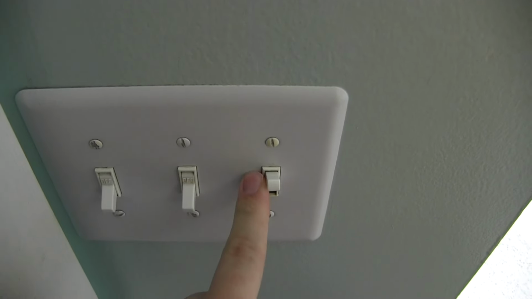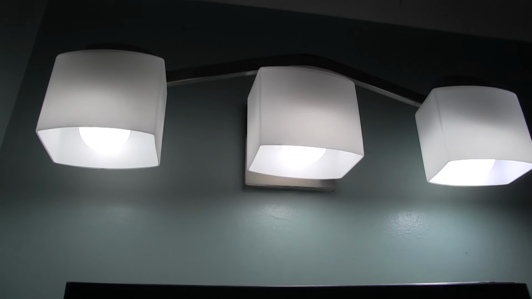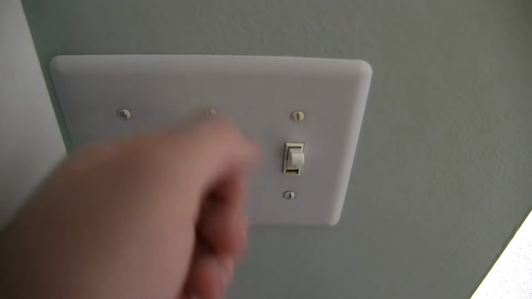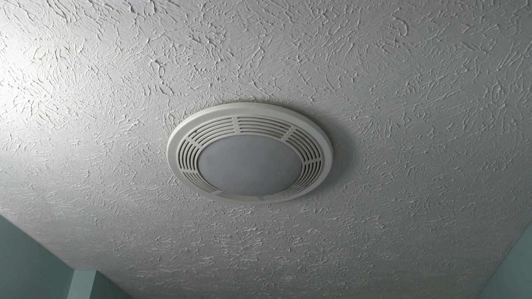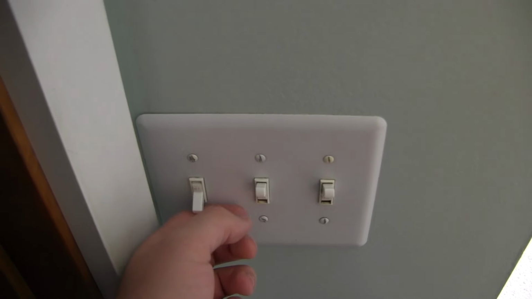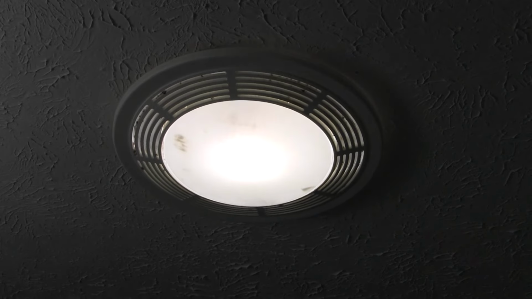This one here on the right turns on these lights, which are above the vanity. This switch here in the middle turns on the crappy fan. It very much needs cleaning. And this switch here on the left turns on the fan light. There you go, pretty simple.